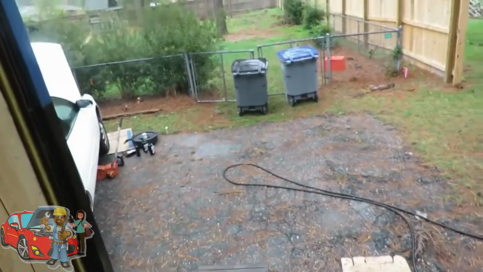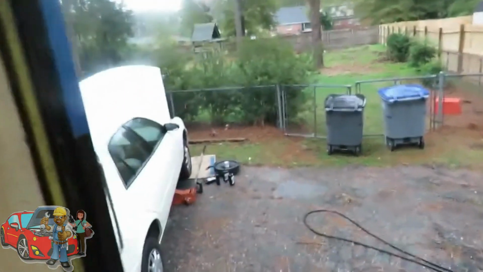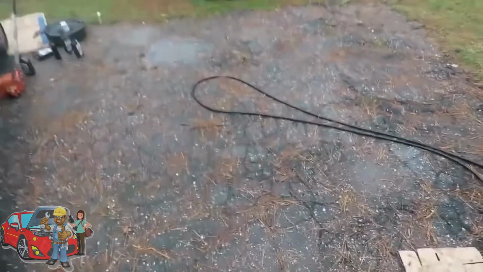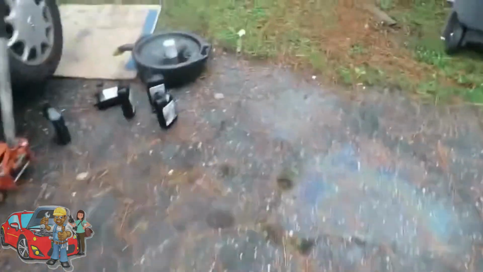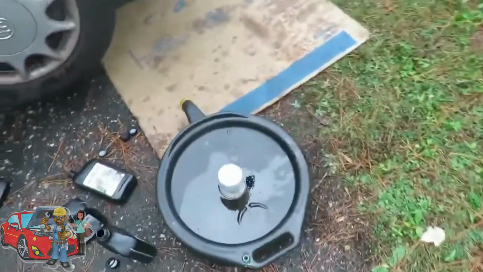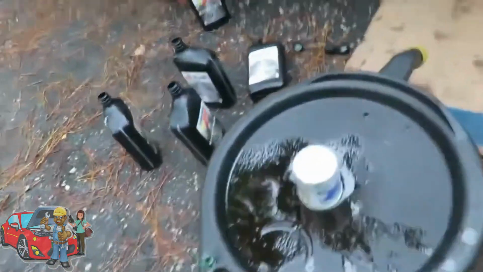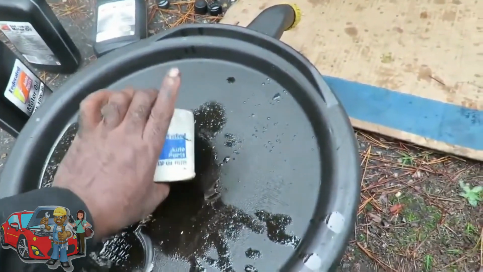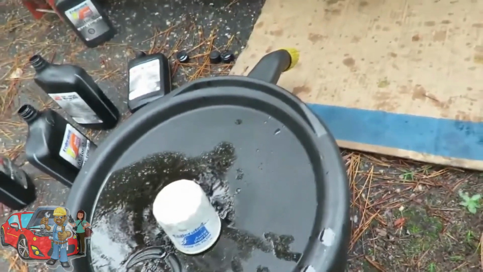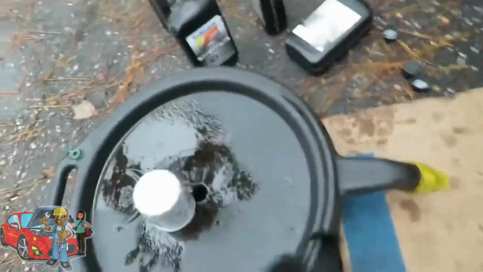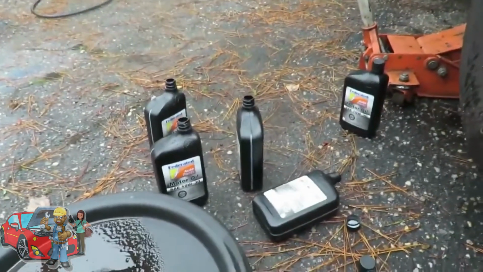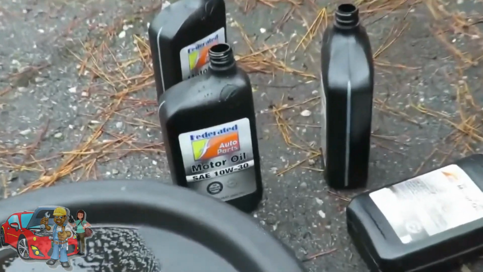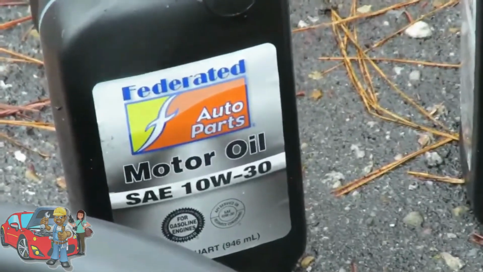Okay, we had to take a little break. It started raining. As you can see, I'm inside the truck. We just drained the oil out. The old oil filter looks like it's a Federated. That's good. Fisher Auto Parts, because that's who we had deliver the parts here. And we got 10W30 Federated oil.